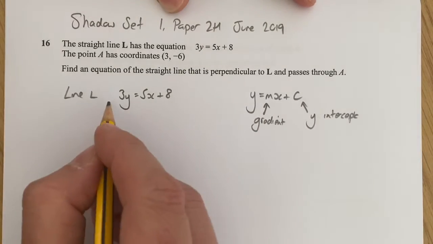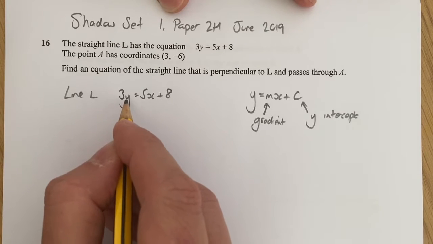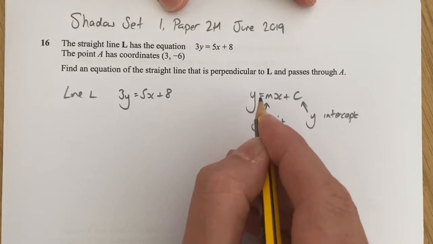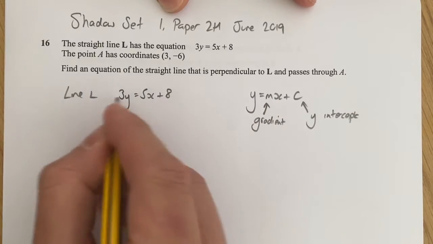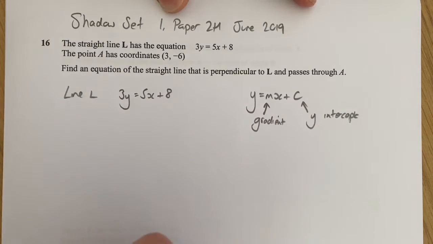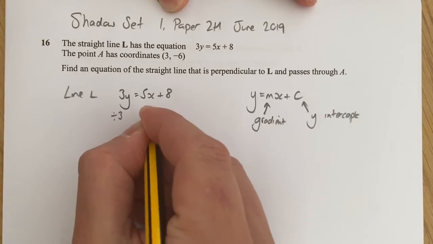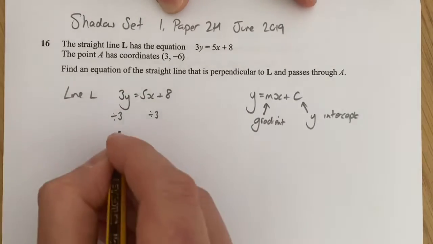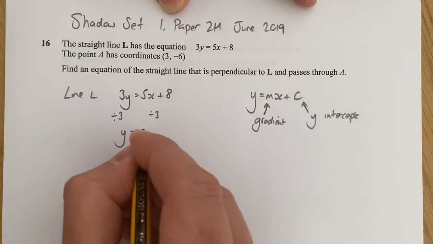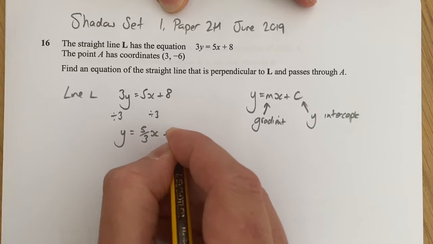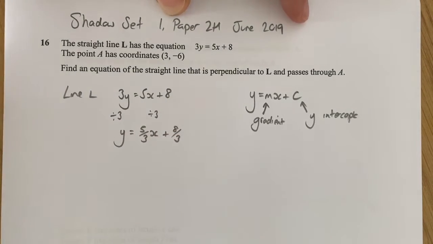So at the moment it says 3y equals 5x plus 8. I need it to just say y equals something. So I can do that by just dividing everything by 3. I can divide this side by 3 and everything on this side by 3, and it will become y equals 5 over 3 x plus 8 over 3.